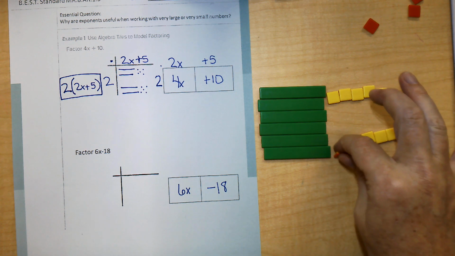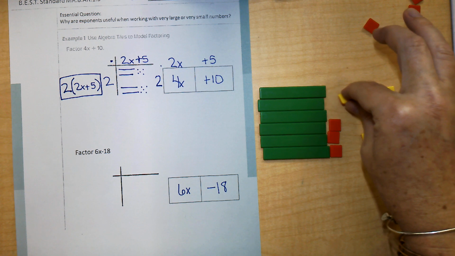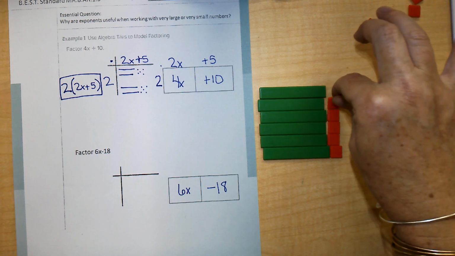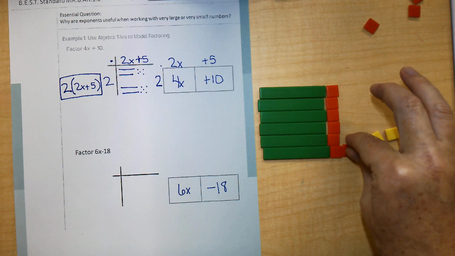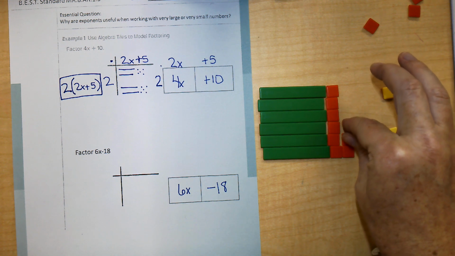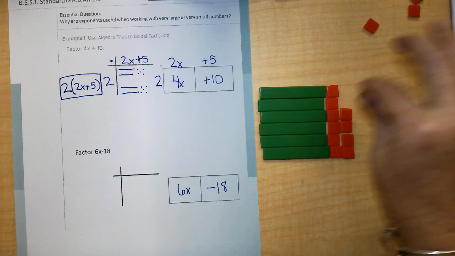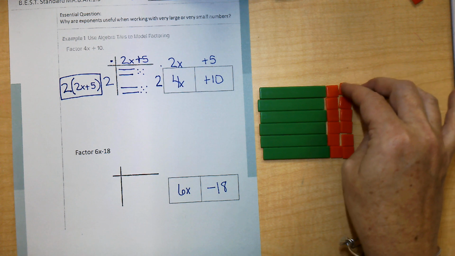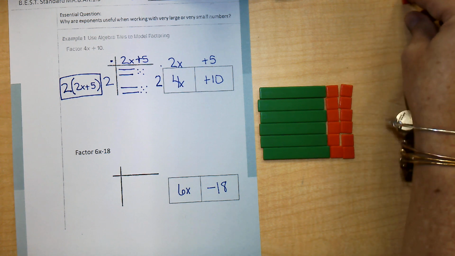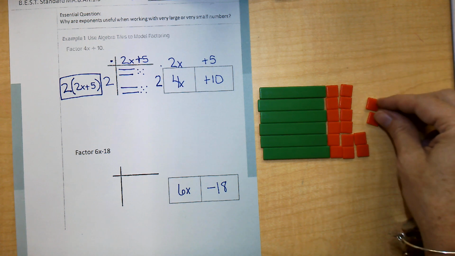So I'm going to have to turn over all of these yellow ones till I get 18 red ones for minus 18. I'm just going to line them up. I'm going to make as close to a rectangle as I can to evenly distribute them. We have an easier time seeing the patterns when we try to evenly distribute them.